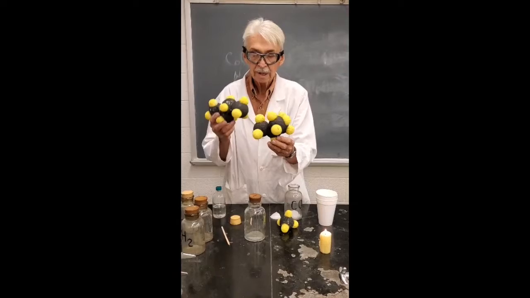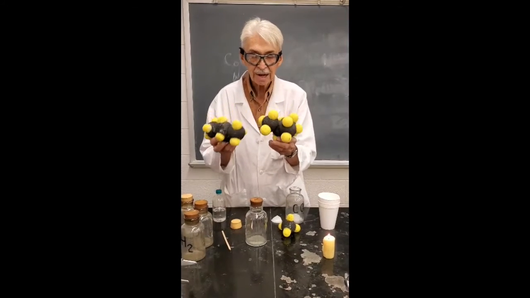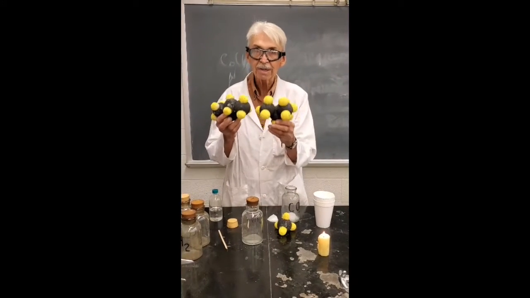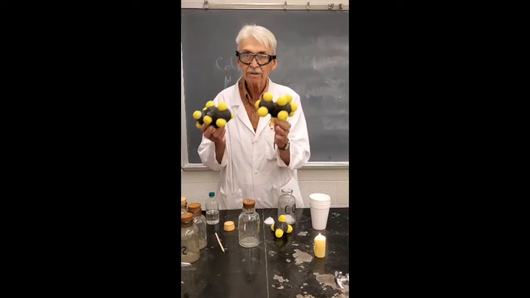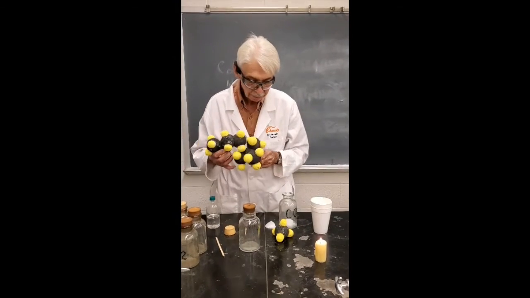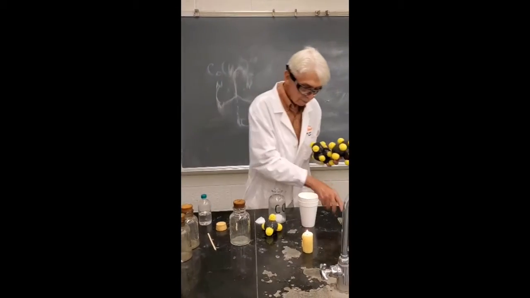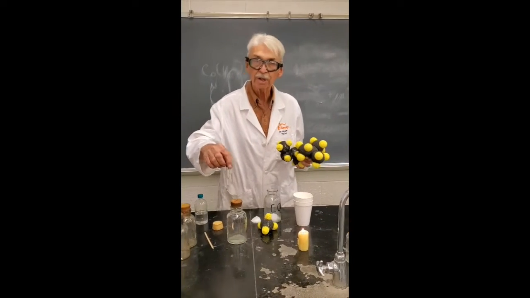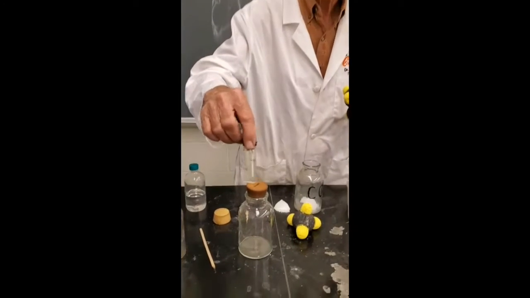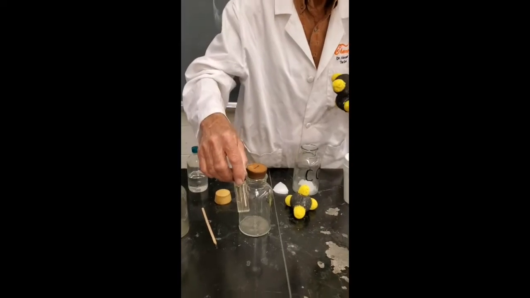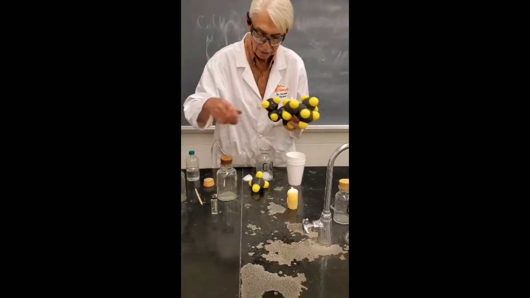Anyway, these are called isomers. If they have the same molecular formulas but different structures, they're called isomers. And they're similar in properties, but they're different. So in this tube here, it's actually a mixture of both of those isomers, and they both burn. So that butane is actually a mixture of 2 different compounds, both of which have the same formula.